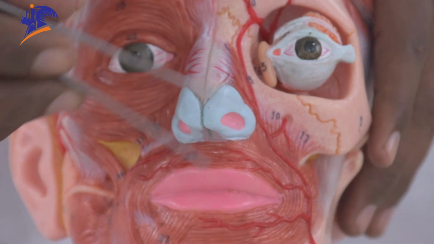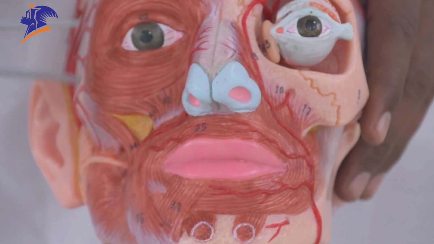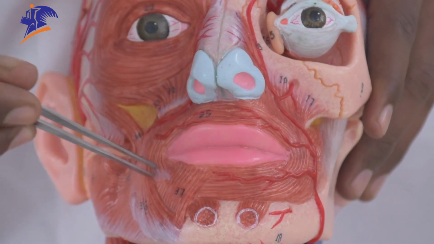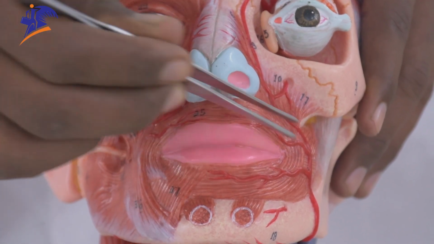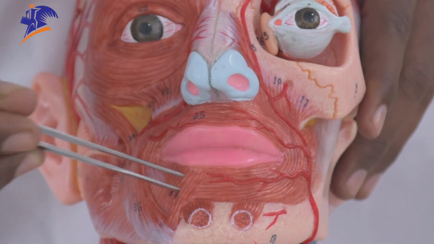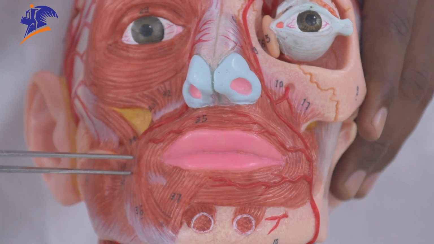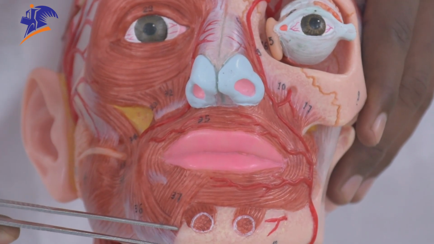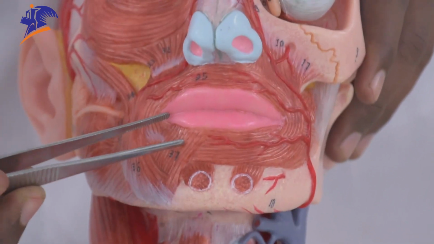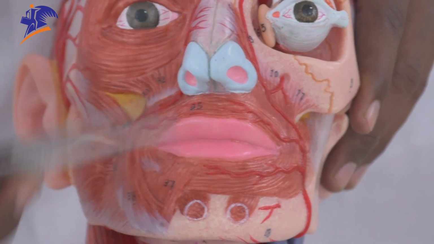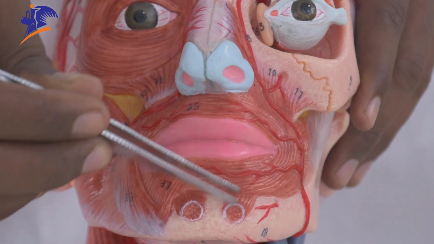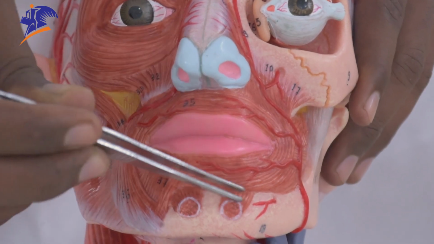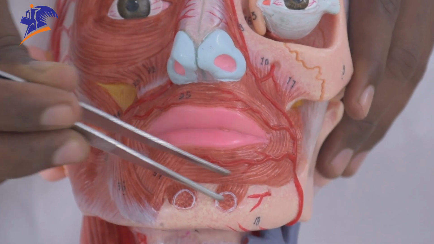Around the mouth, we have a lot of muscles. The main muscle around the mouth is orbicularis oris. This is orbicularis oris. At the angle of the mouth, we have the depressor called depressor anguli oris, and we have depressor labii inferioris. This muscle here in the chin or mental region is called the mentalis.